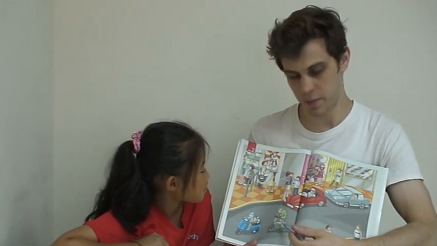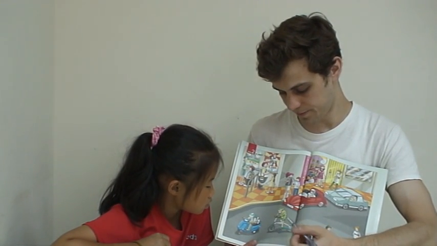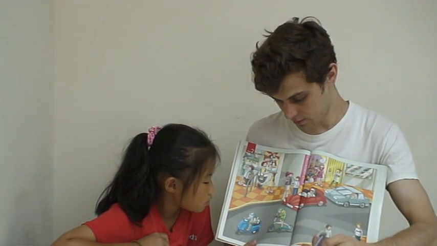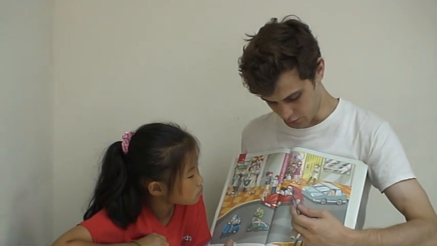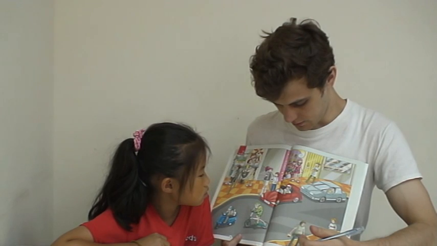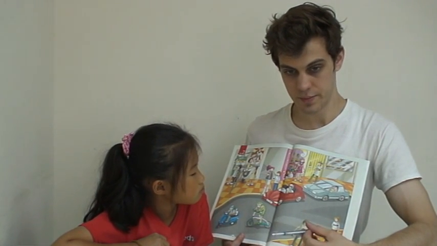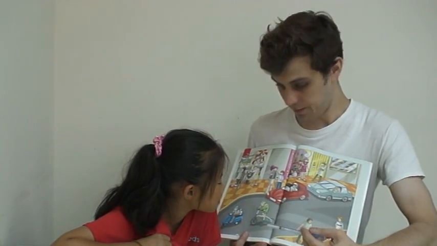Very good. Here we have a man on a bicycle and a man on a scooter. Who is faster? The scooter is faster than the bike. Excellent. Here we have two cars. Which one is more expensive? The van is more expensive than the car. Okay, good.